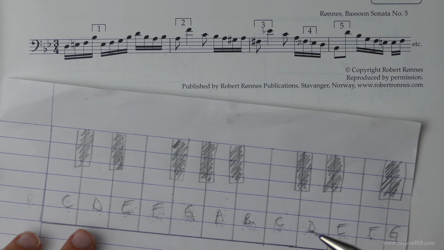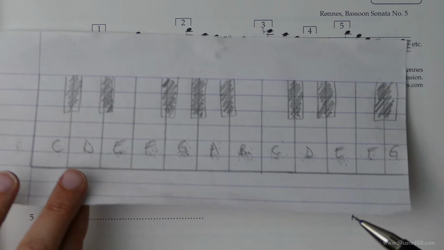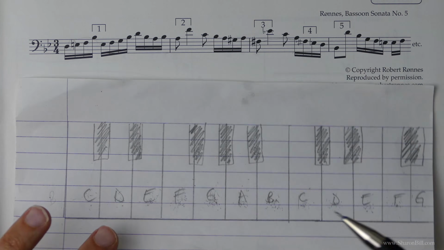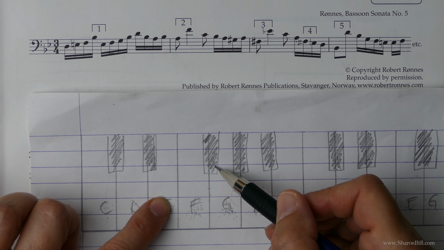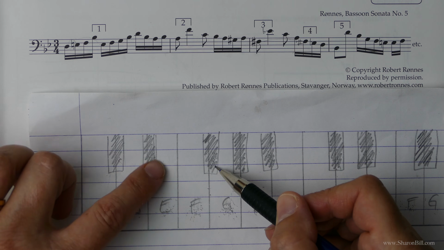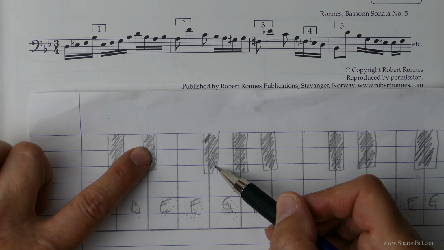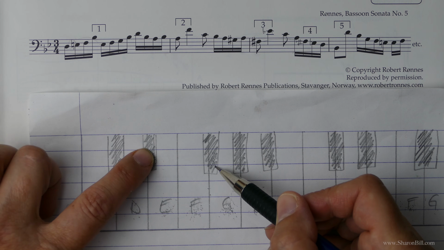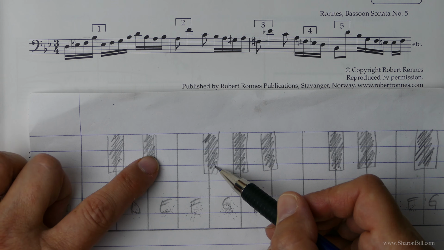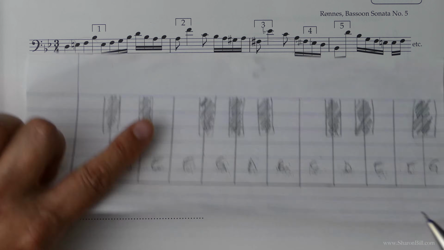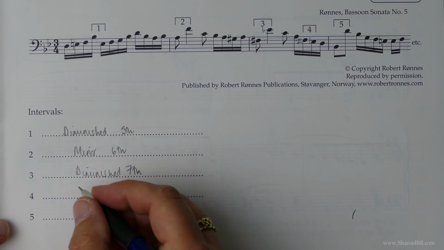So let's just think about this. So E to F sharp would be major, and then we've made it bigger again because it's actually an E flat, so the lowest note is down a semitone, and so we've augmented that major interval, and so we've got an augmented second. We've made it bigger.